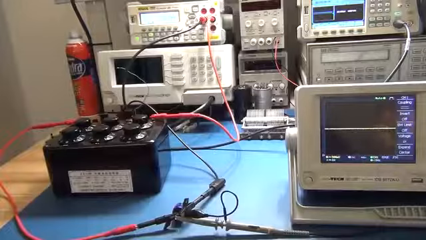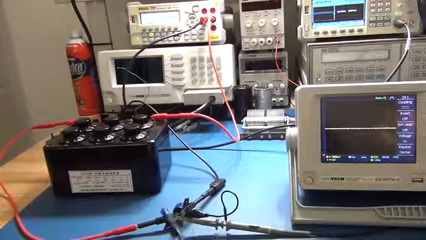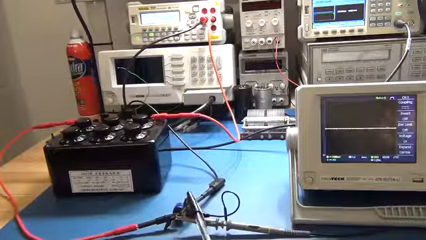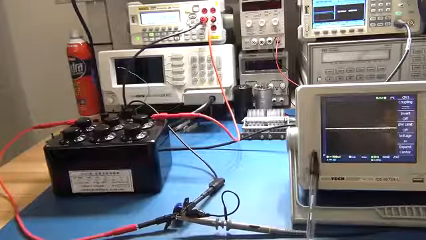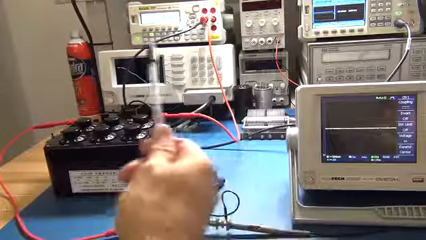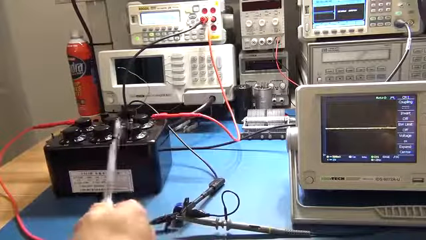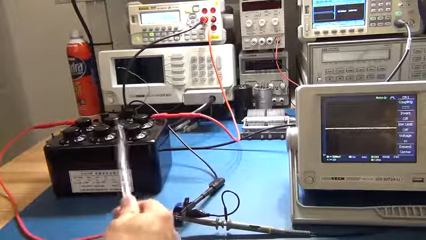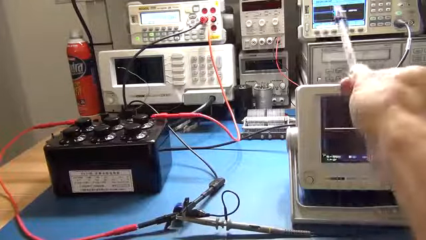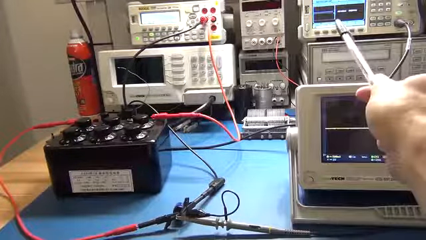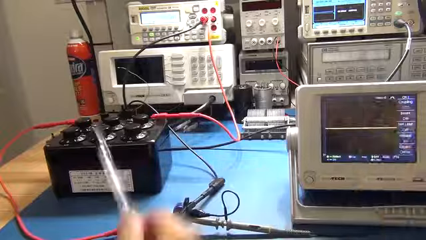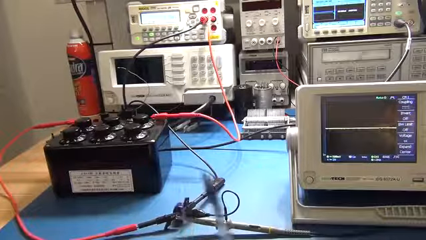Right, so we're ready to do the practical demonstration. I've got an electrolytic capacitor here. I've got an oscilloscope which is going to measure the voltage. My Rigol bench meter up there is going to measure the current, and then I've got a resistor in the circuit as well. And I've got a signal generator which is going to provide a DC charge going into the capacitor.